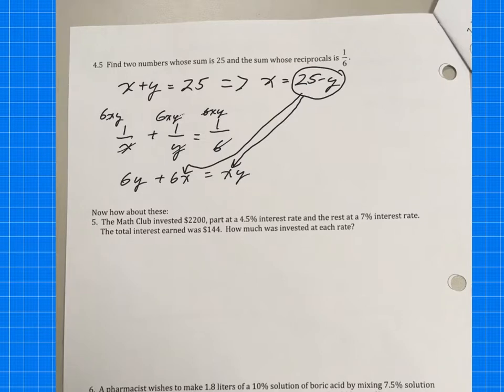You can't say it's equal to xy, Kate, because x shouldn't even be there. You didn't finish the problem. If it's 25 minus y is x, and there's another y, just distribute the y.